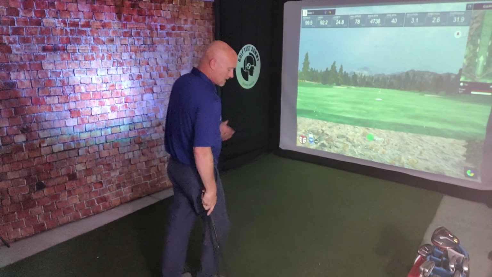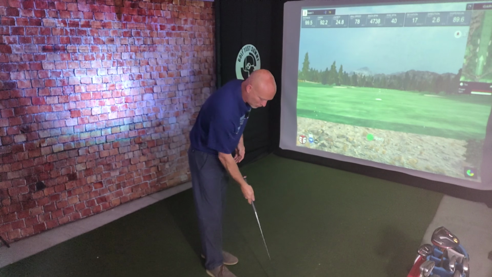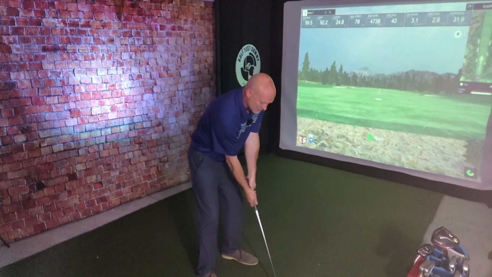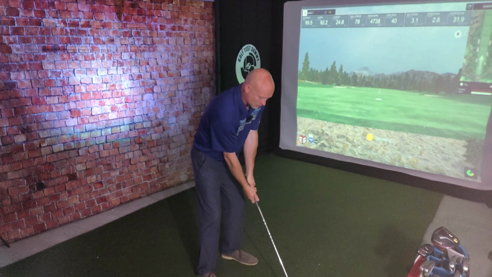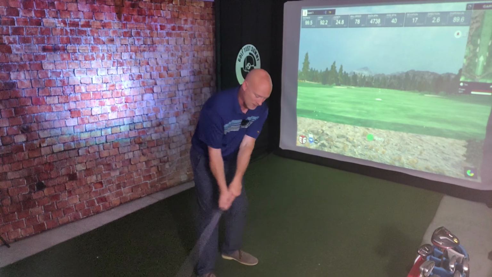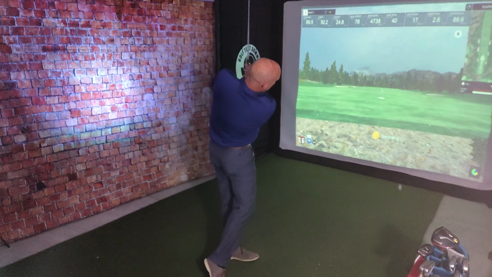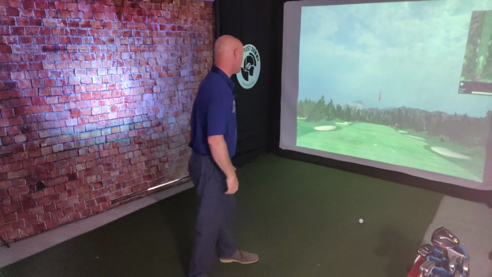All right, one more, just because I can never get enough hitting golf balls. I'm going to preset the club to my impact position. I'm going to step in and set myself up to the club, take my grip, and then I'm just going to focus on making a half circle around my body and see what we get. Right down the middle. Perfect contact, great sound.